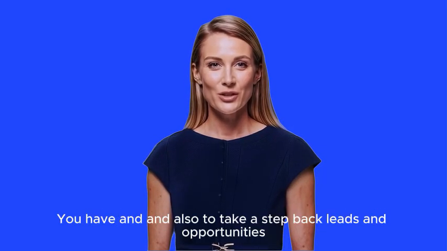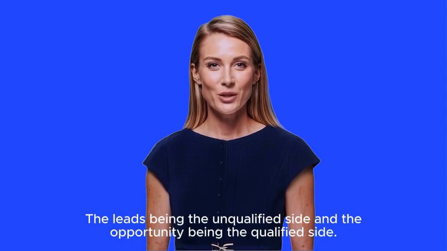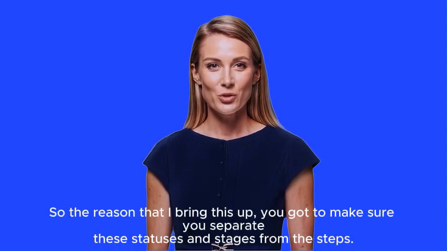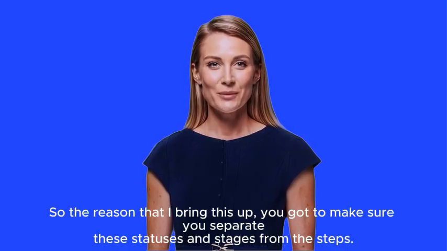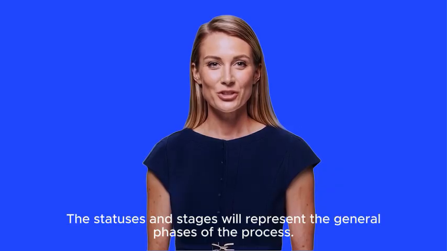You have, and also to take a step back, leads and opportunities, their status and stages together effectively represent your entire sales process, the leads being the unqualified side and the opportunity being the qualified side. So the reason that I bring this up, you got to make sure you separate these statuses and stages from the steps. The steps will be represented as tasks. The statuses and stages will represent the general phases of the process.